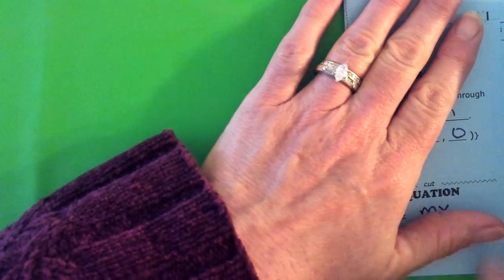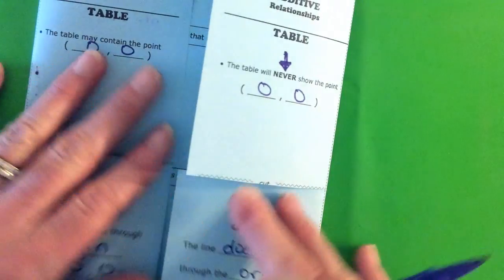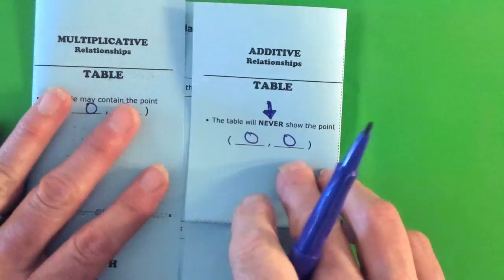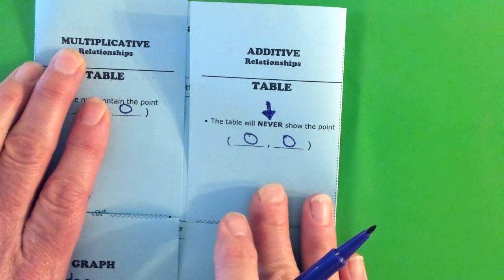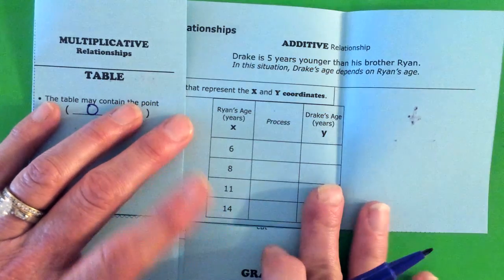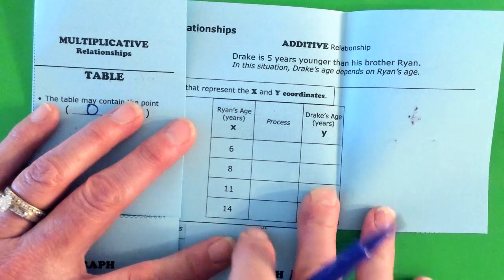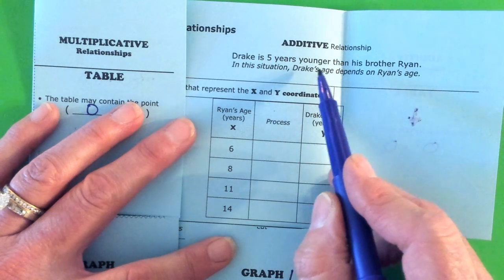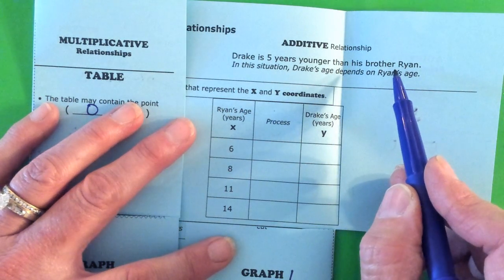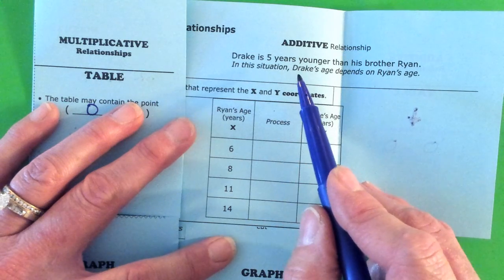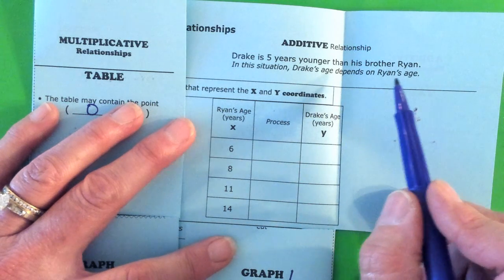All right, close. Go to the additive side. Yay! So multiplicative can be multiplying or dividing, and additive can be adding or subtracting. Let's see what it says. Drake is 5 years younger than his brother Ryan. In this situation, Drake's age depends on Ryan's age.